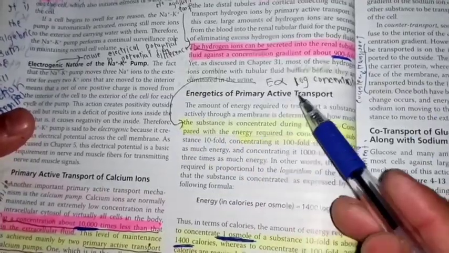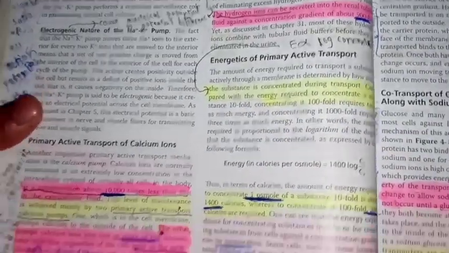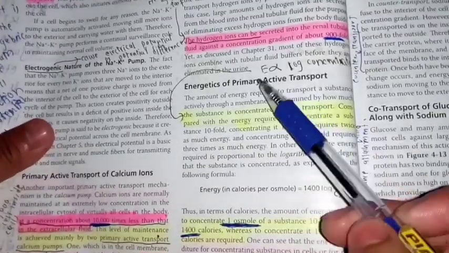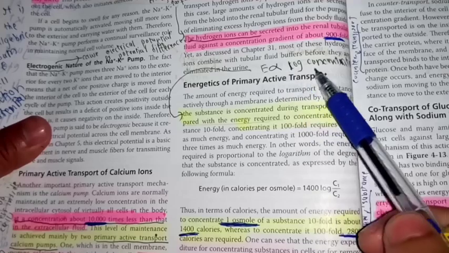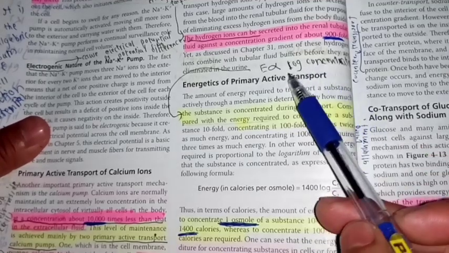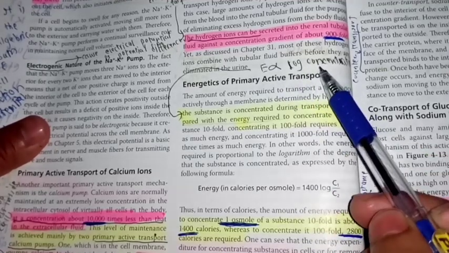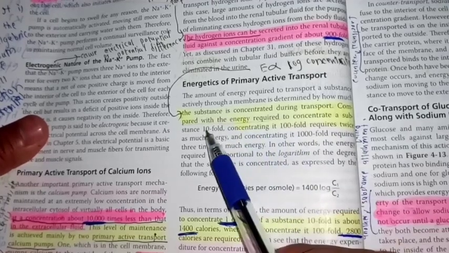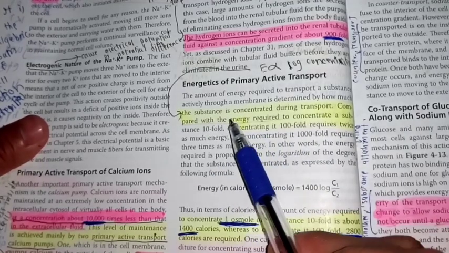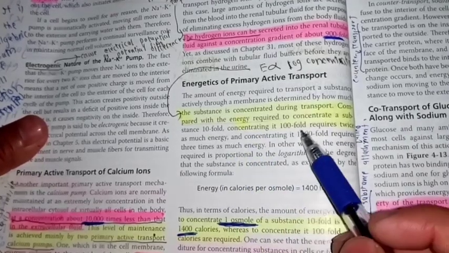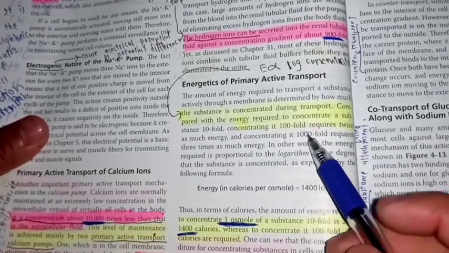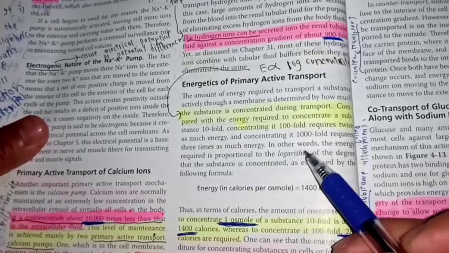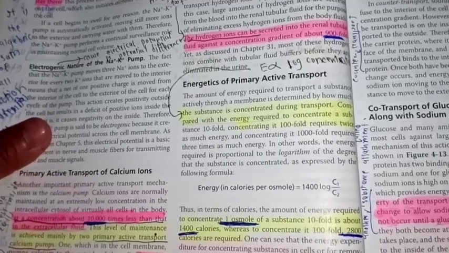Now, energetics of primary active transport. What it means is that the energy utilized by primary active transport is directly proportional to the logarithm of the concentration of that substance. For example, if we increase the substance from 10-fold to 100-fold, then the energy utilized will be double.